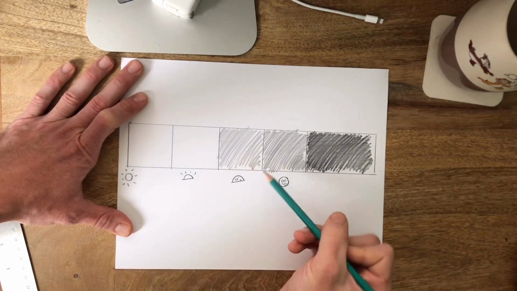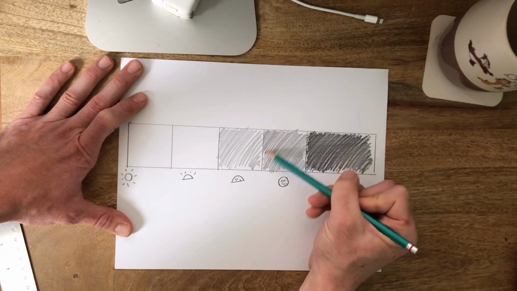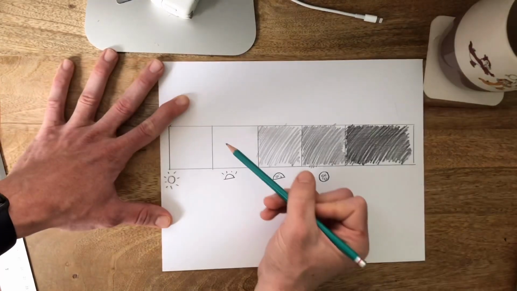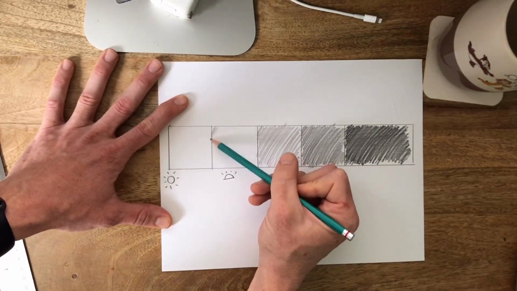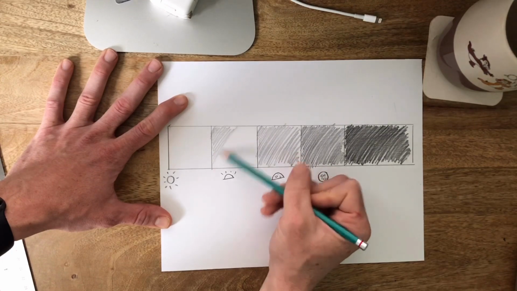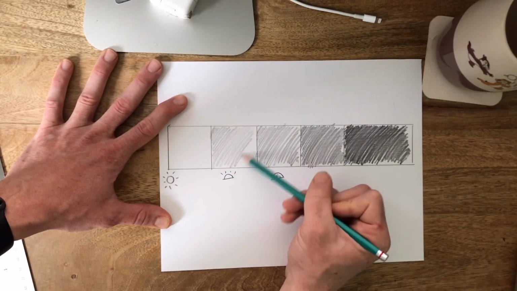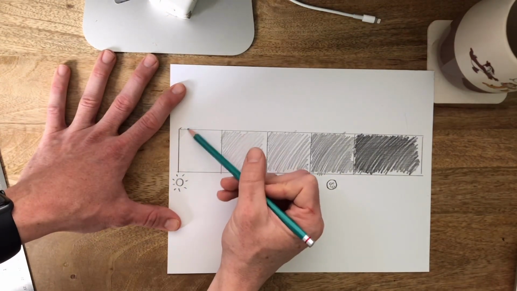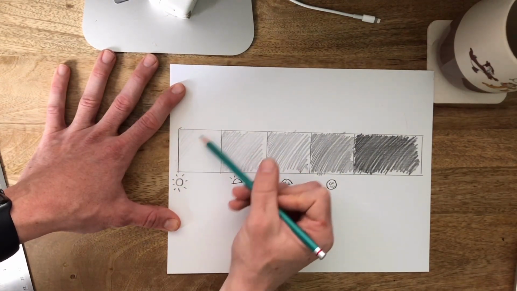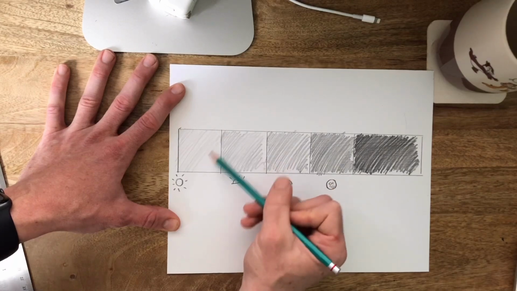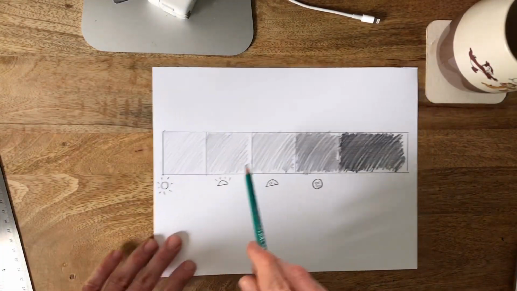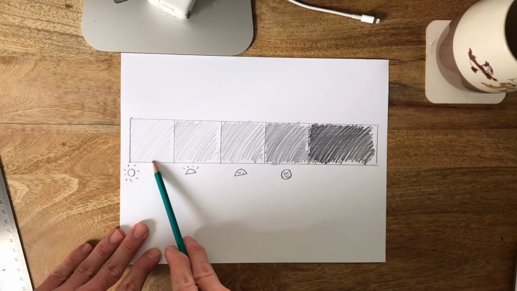Now these two look kind of the same. So I'm going to go over this one more time to make this one a little bit darker. This one, I'm going to push really light. And this last one, I'm barely going to touch my paper. I'm going to be kind of like a feather floating, just really soft. Okay, so now I can see that my value goes from light to dark.